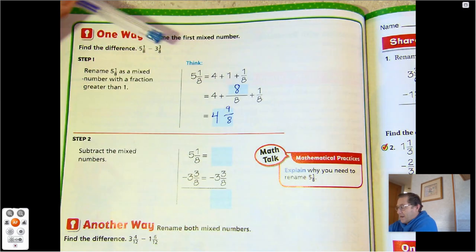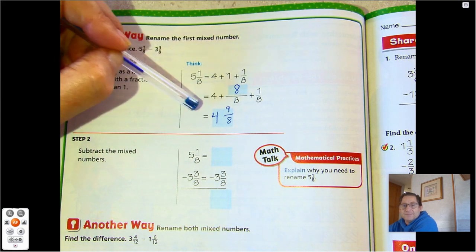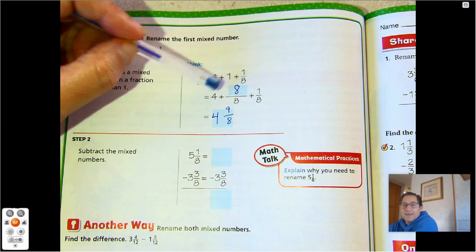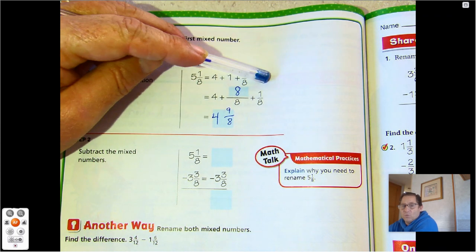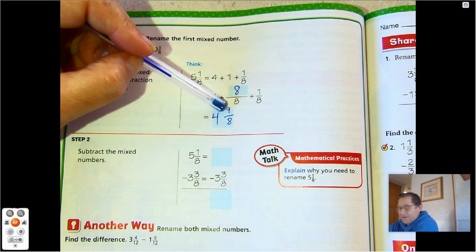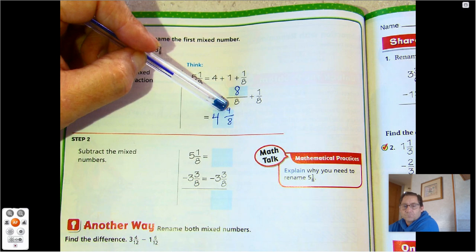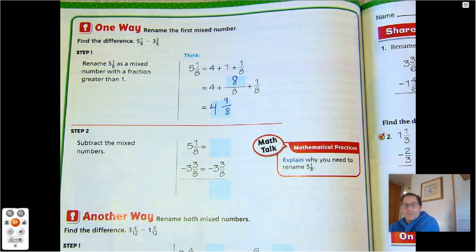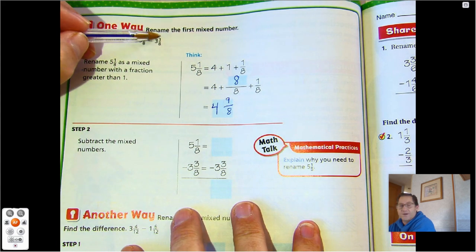So in a sense, I regrouped or renamed the 5 wholes as 4 wholes and 8/8. I then added the 8/8 to the 1/8 I already had, which now gave me a fraction greater than 1. So now I can subtract the 3.